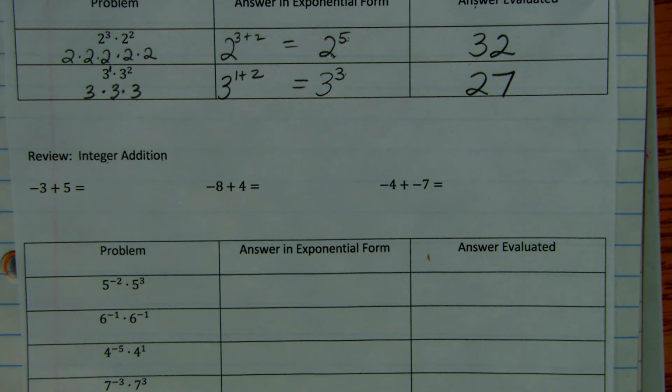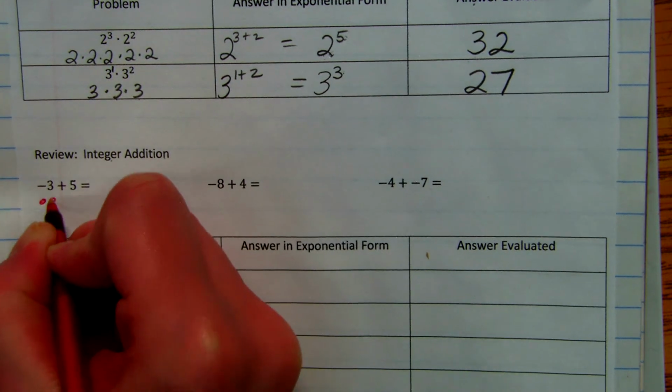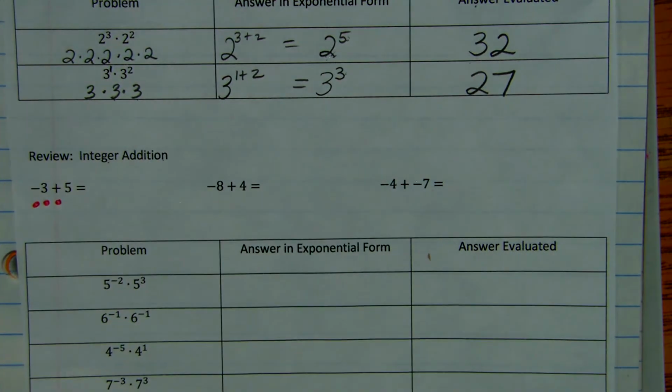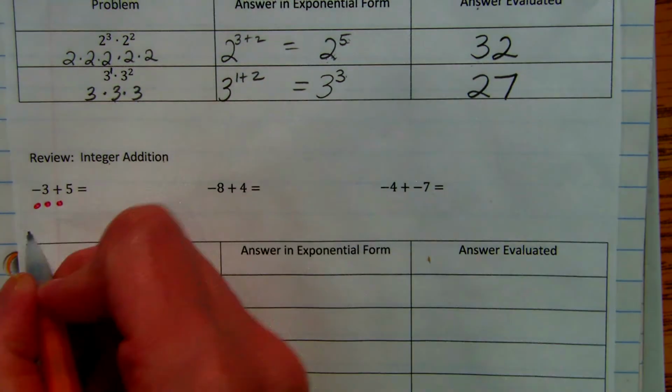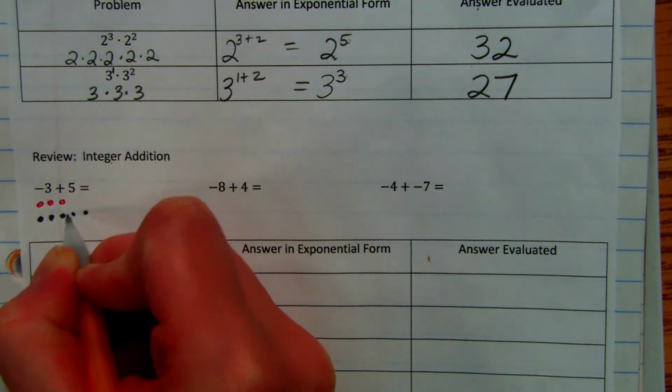We had spiders and worms. We had red chips, black chips. We tried using number lines. There's a lot of ways to think about this. I'm just going to review this a little bit. If I'm adding negative 3 plus 5, we represented negative numbers with red chips, so negative 3 would be 3 red dots, and then positive 5 would be 5 black dots.